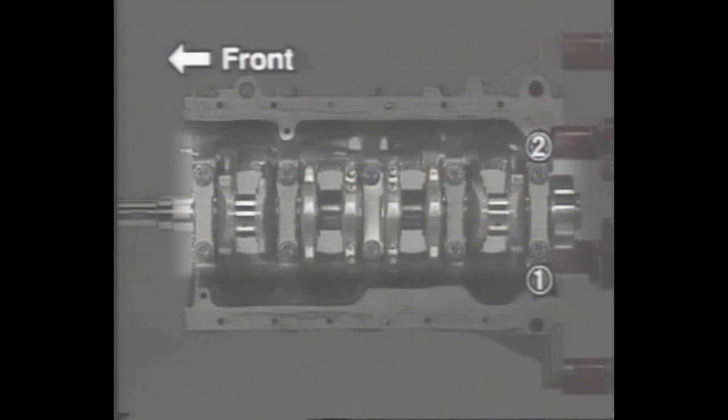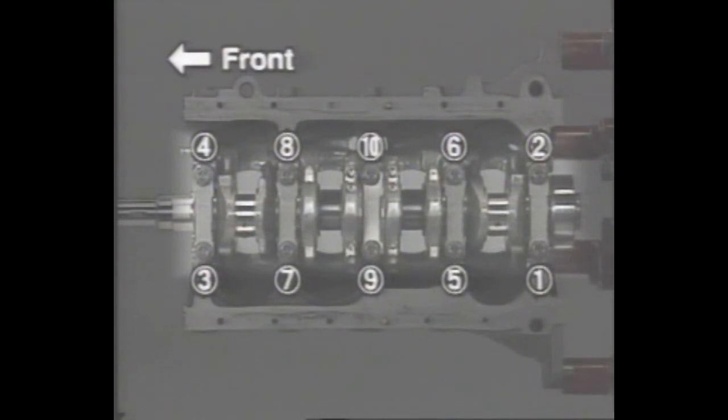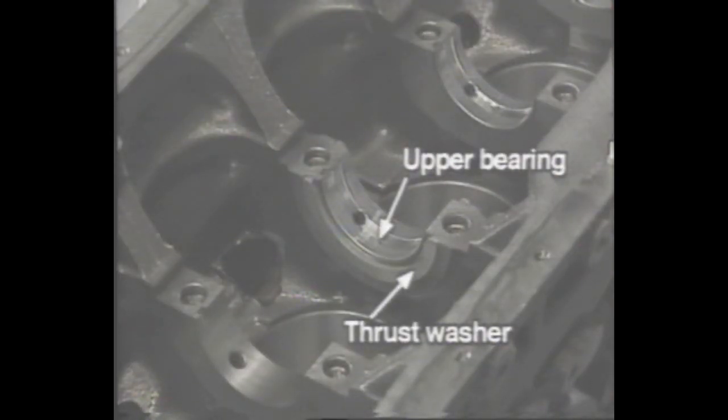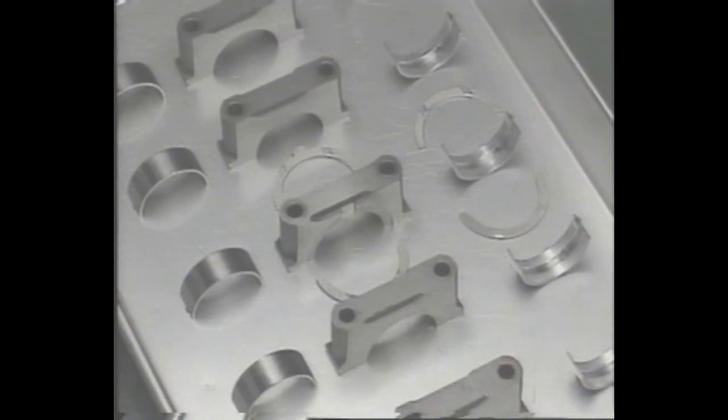Remove the crankshaft. Gradually loosen and remove the crankshaft bearing caps in this order. Then remove the upper bearings and thrust washers. Arrange the removed bearings, bearing caps, and thrust washers in order so that they can be reinstalled in their correct positions.